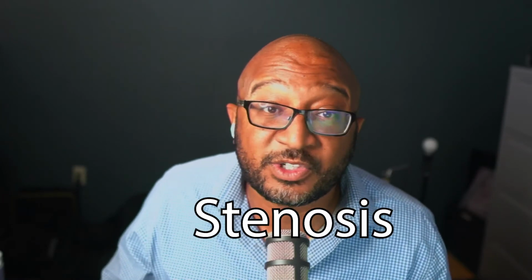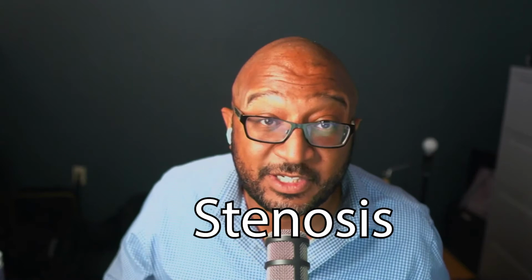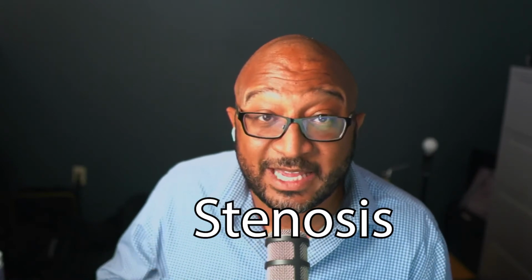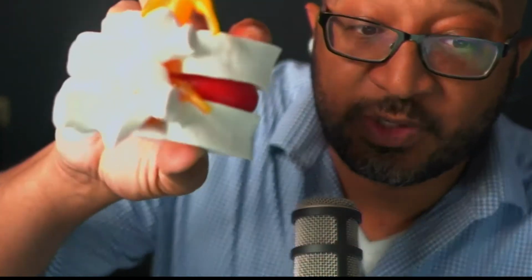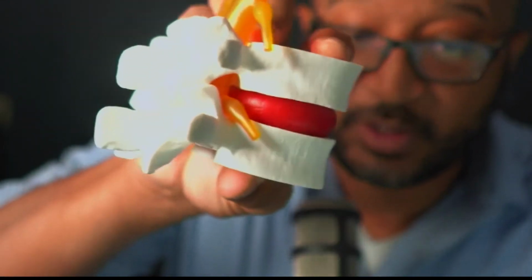Stenosis. Over time, as things start to wear down, we can experience something called stenosis. And stenosis simply is when you have a hole and that hole starts to close. So in the spine, we have a bunch of different holes where the bones come together and nerves travel out. And so as those nerves are traveling out of the spine, actually in the spine, we have different areas where there can be holes, and I'll try to show you here.